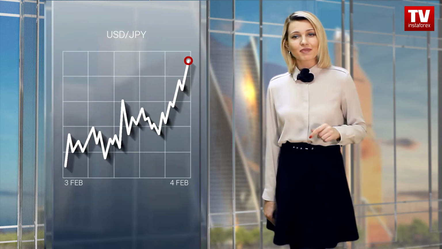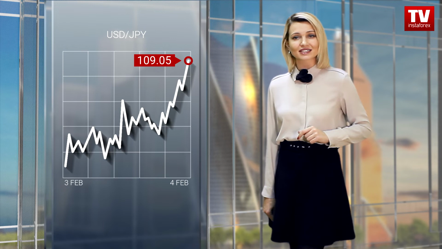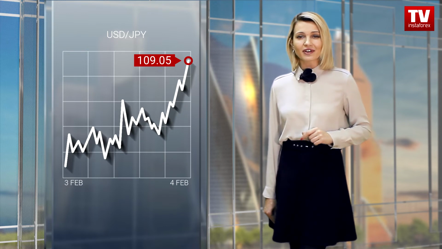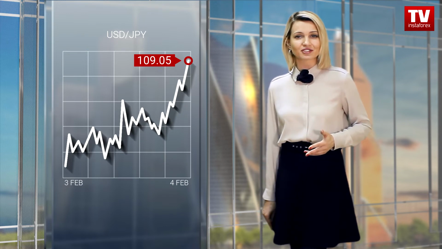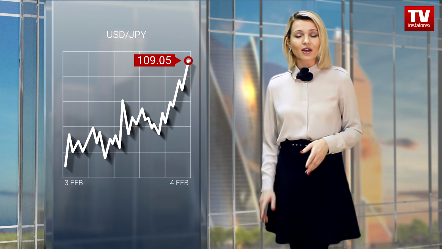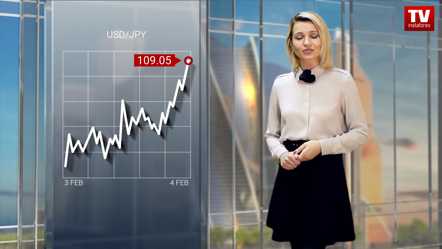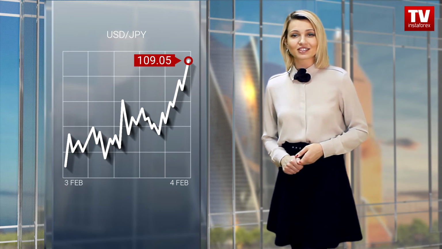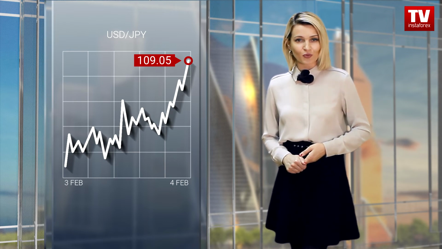The dollar-yuan pair also gained momentum against such a background. The pair came close to the resistance level at 109.10. However, in the medium term, risk sentiment will prevail, so the dollar-yuan pair is unlikely to rise above the level of 109.10. This is why it may resume the downward movement.